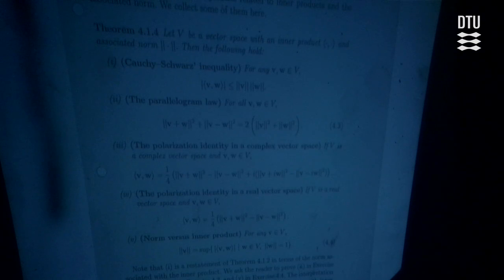Let's look at the 3.4 first. Let's do it here. So we write down some comments to Theorem 4.14. So let's look at the point 3 and 4.